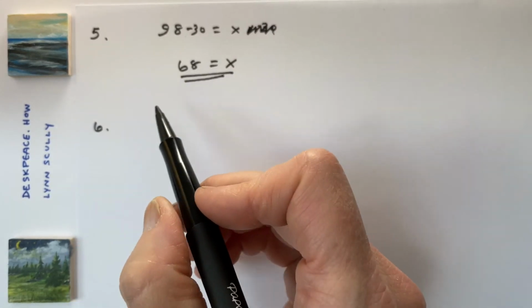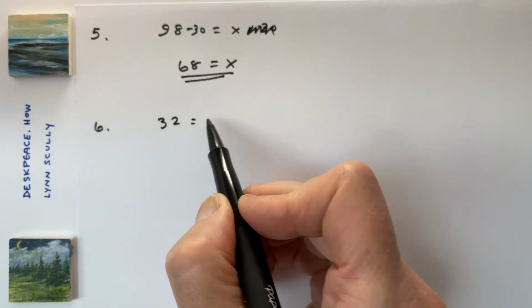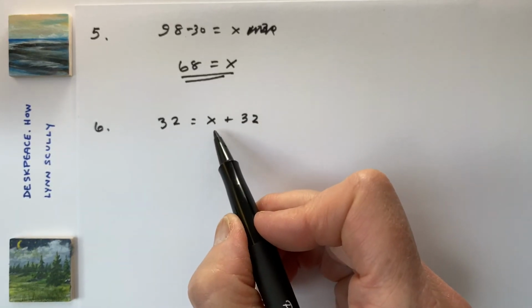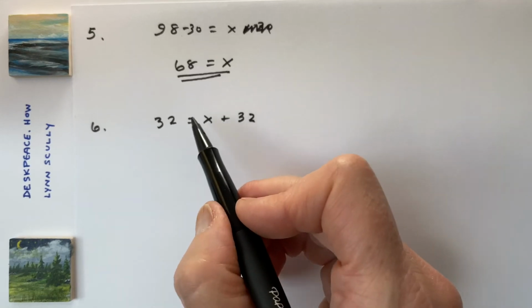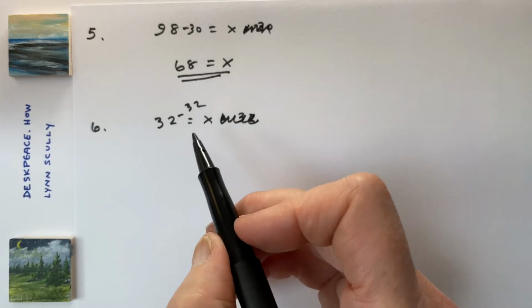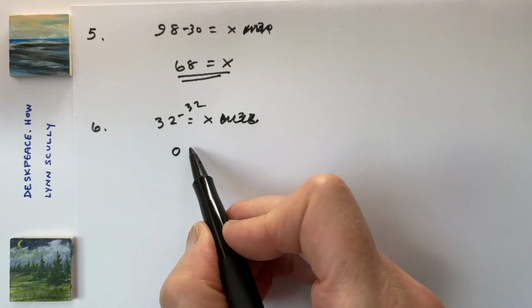Number 6. 32 equals x plus 32. My unknown is x. There's a 32 attached by addition. I'm going to move it by subtraction to the other side of the equal sign. 32 minus 32 is 0.